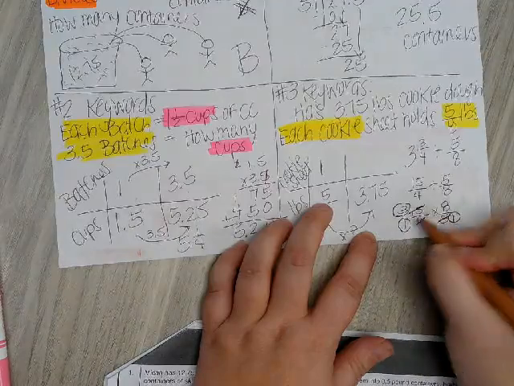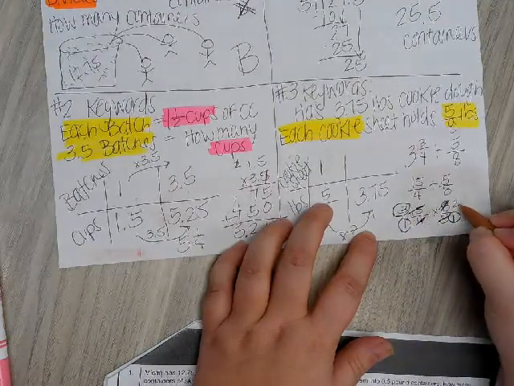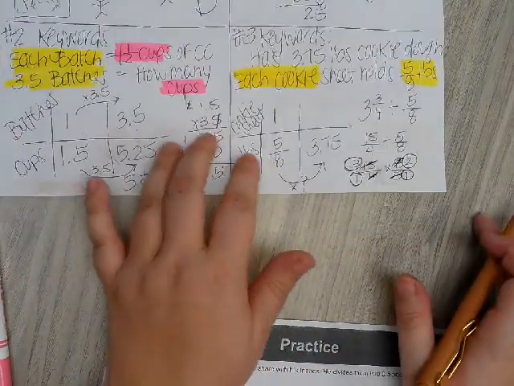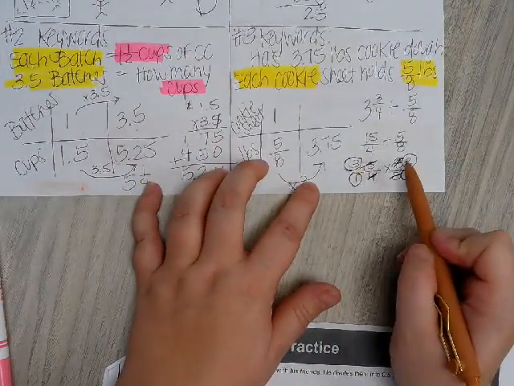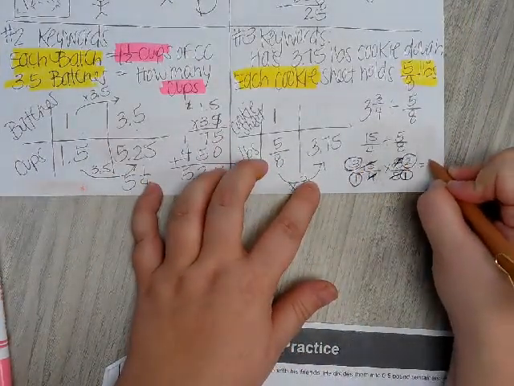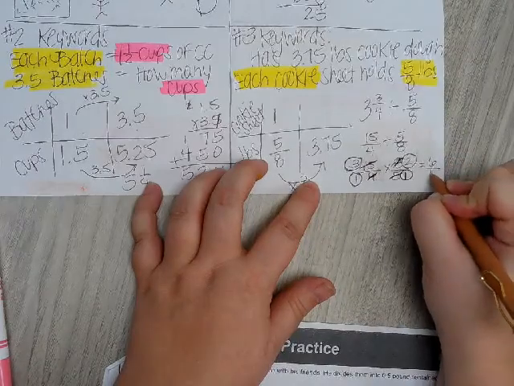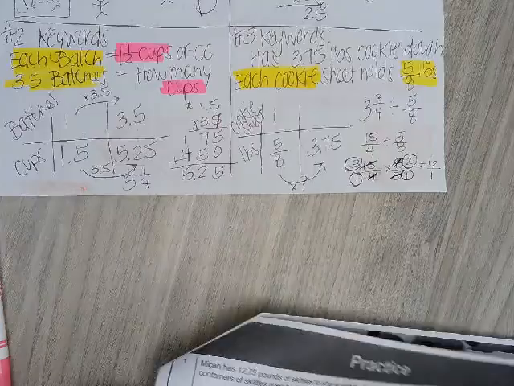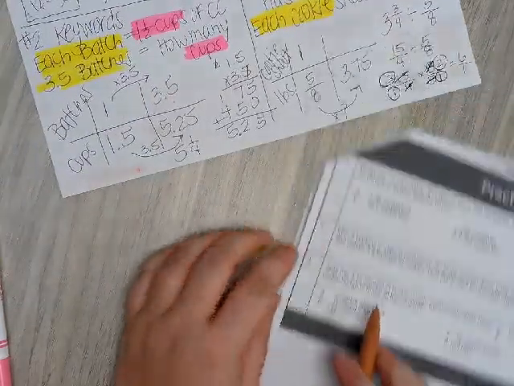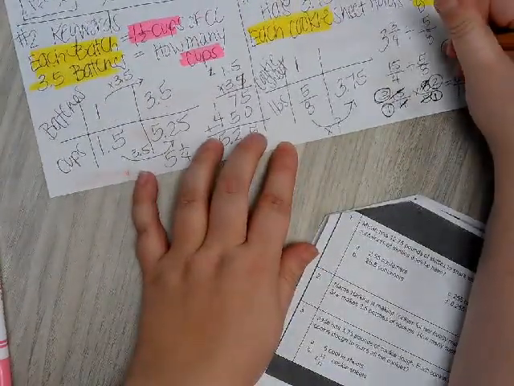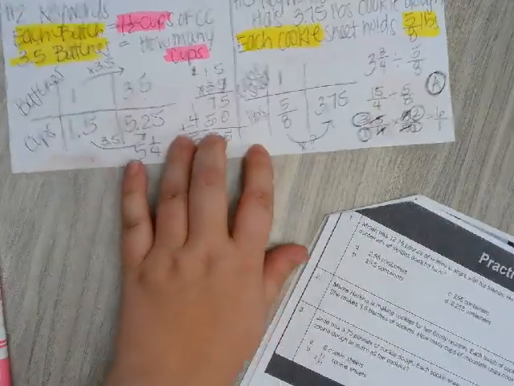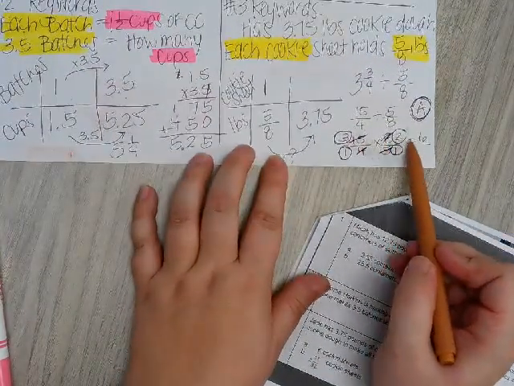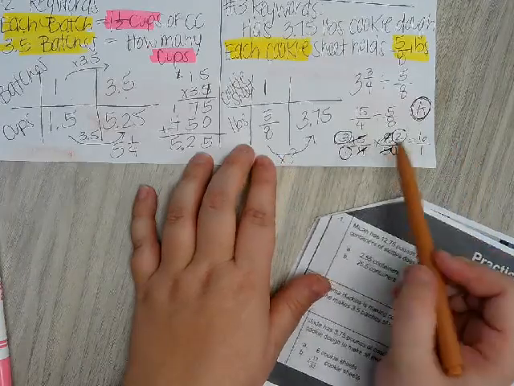So now I have smaller numbers that I can multiply with. So 3 times 2 is 6. 1 times 1 is 1. So what answer choice is that? That is A. I could have multiplied my numbers and then simplified it that way, but I love working with smaller numbers, so that's why I simplified right away.